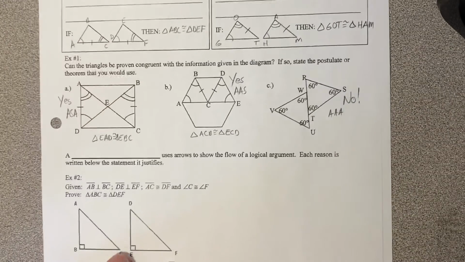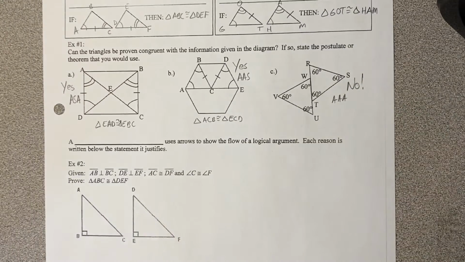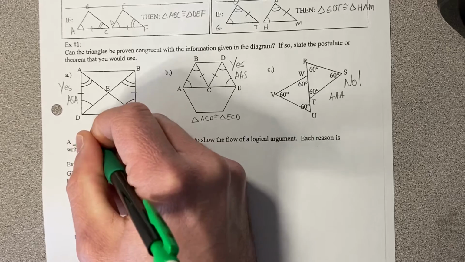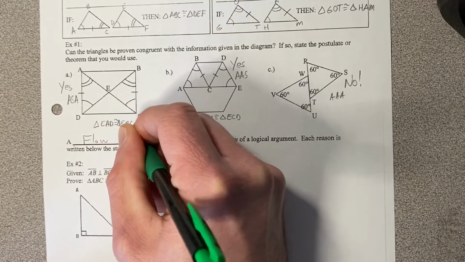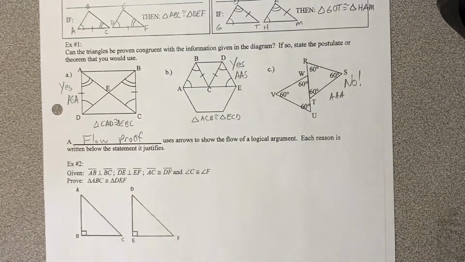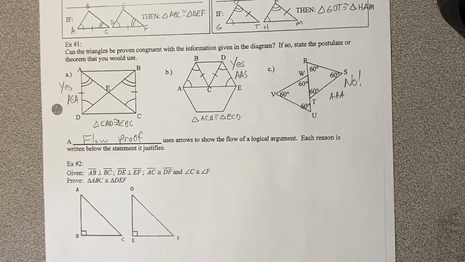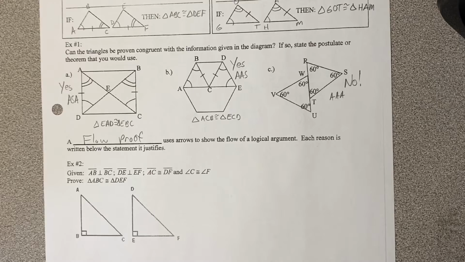Okay, next we're going to look at a new way to prove things. It's not actually new, it's just a little more descriptive. A flow proof uses arrows to show the flow of a logical argument. Each reason is written below the statement it justifies.